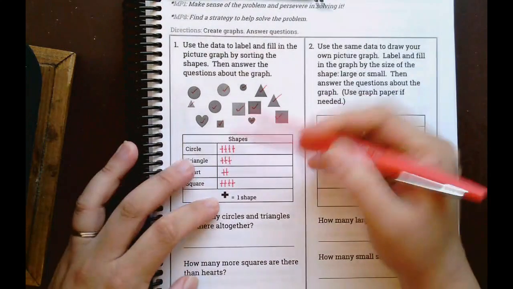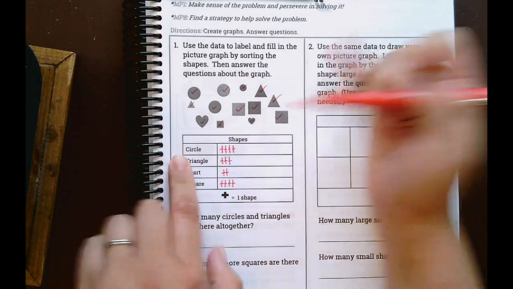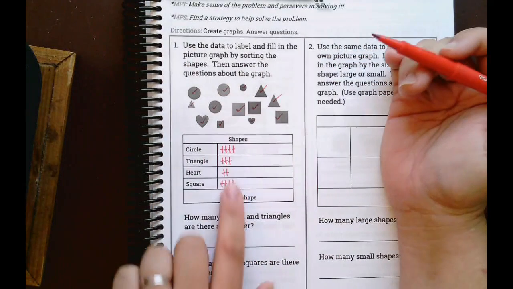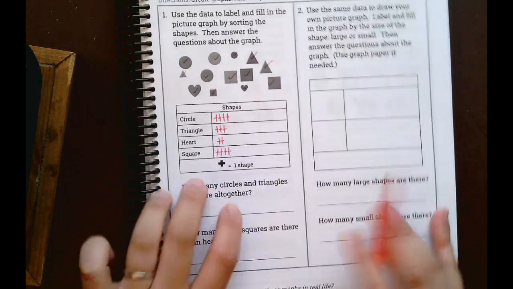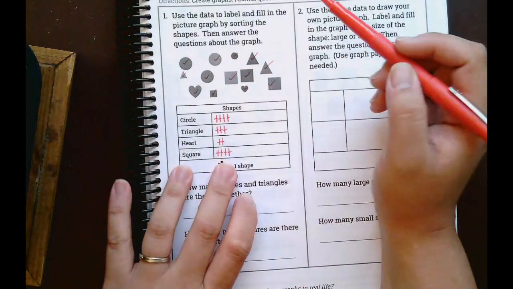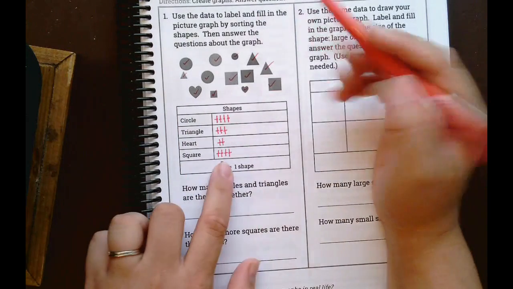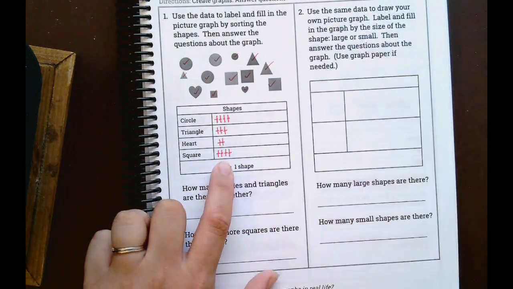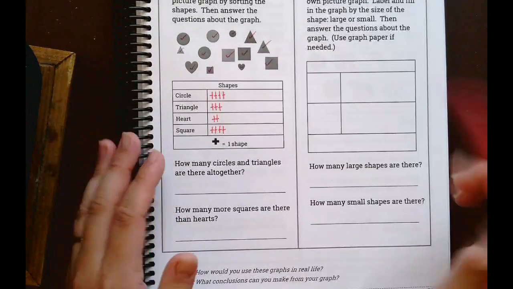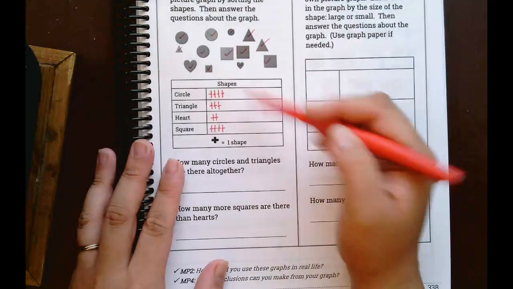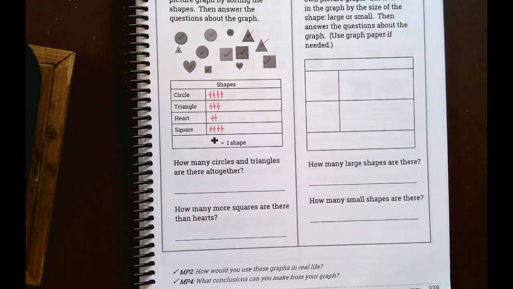So for each of my shapes, so circle, there was 1, 2, 3, 4 circles, so I did 4 plus signs. There were 3 triangles, so I did 3 plus signs. There are 2 hearts, 1, 2, so I did 2 plus signs. And then for square, I did 4. There are 4 plus signs. Once I transferred the data, now I just need to answer the questions about the graph.